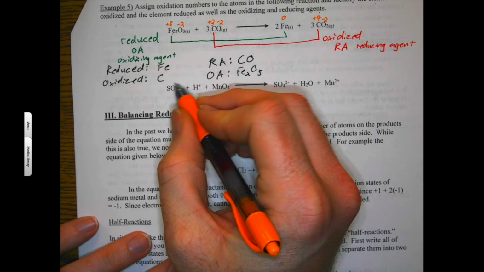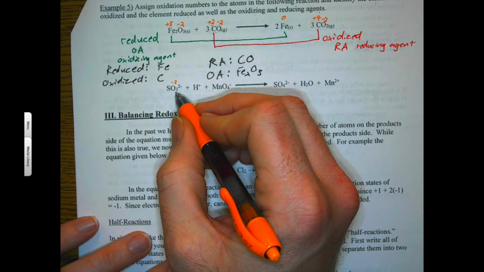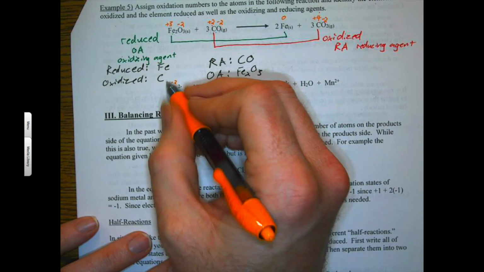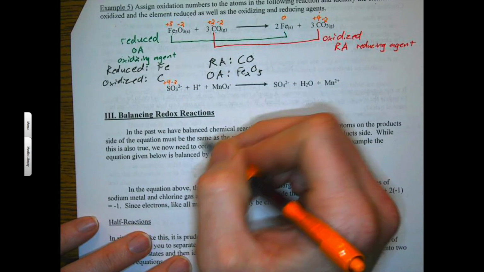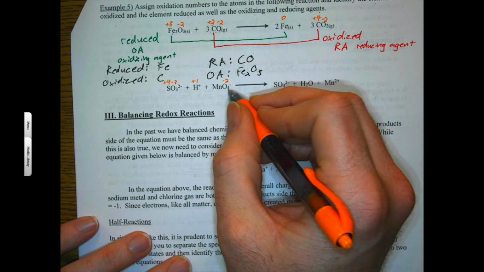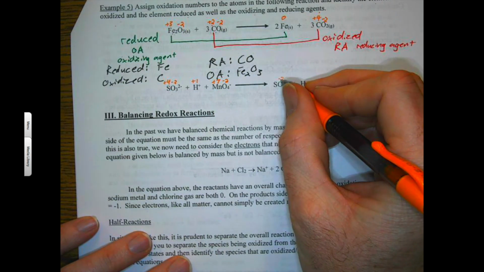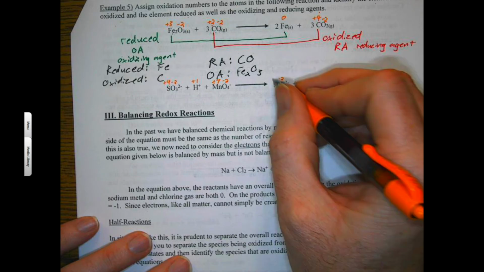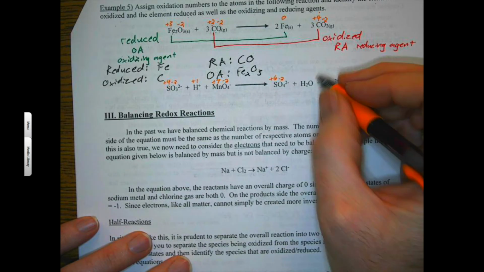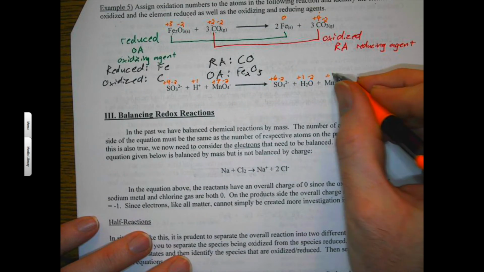So I didn't leave much room, but we'll assign oxidation states anyways. So that's -6. So that sulfur is a +4, hydrogen is a +1, -2. So that's a +7, -2, that's a +6, -2, +1, and then a +2.